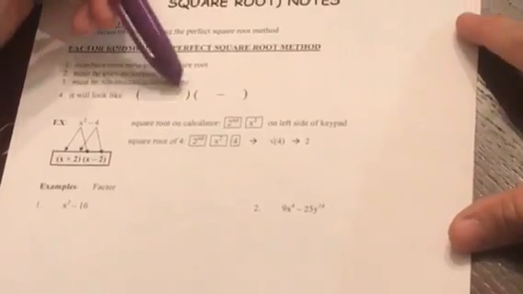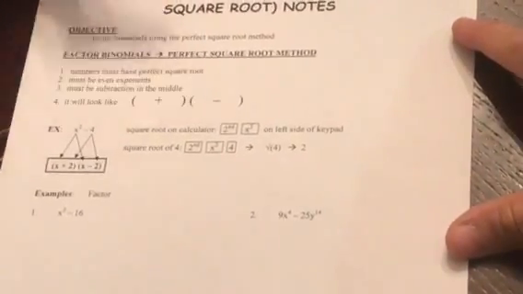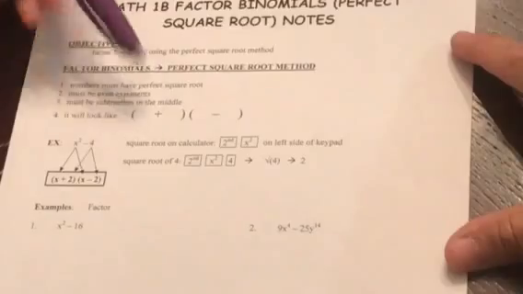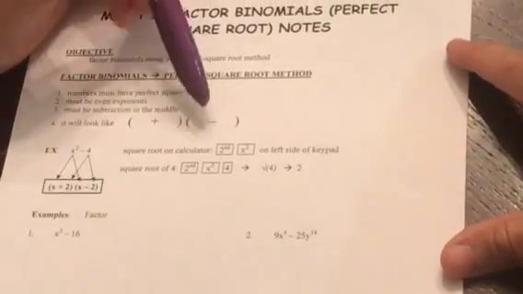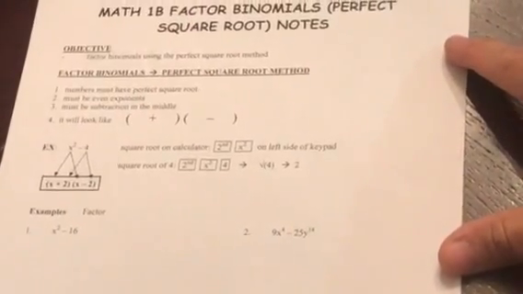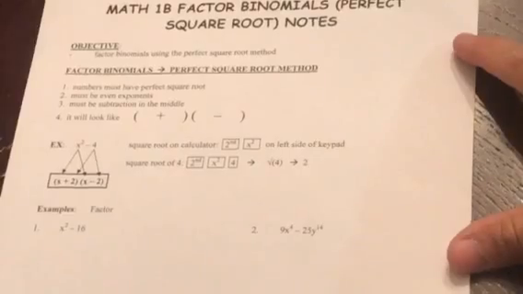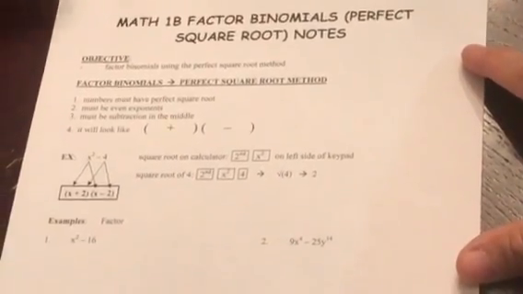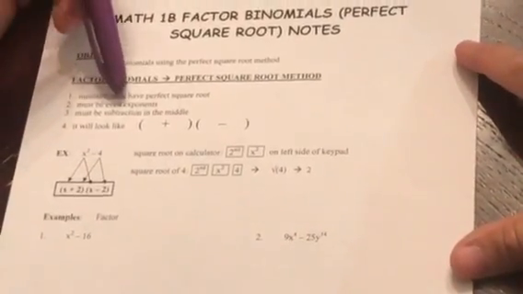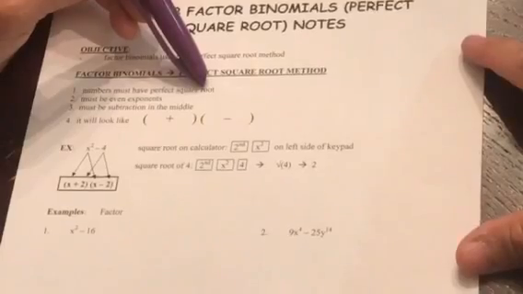When we break these problems down, we will create 2 sets of parentheses. One parentheses will always have a plus in the middle. One parentheses will always have a minus in the middle. Every time. So let's go back and look at that first step. Numbers must have a perfect square root.